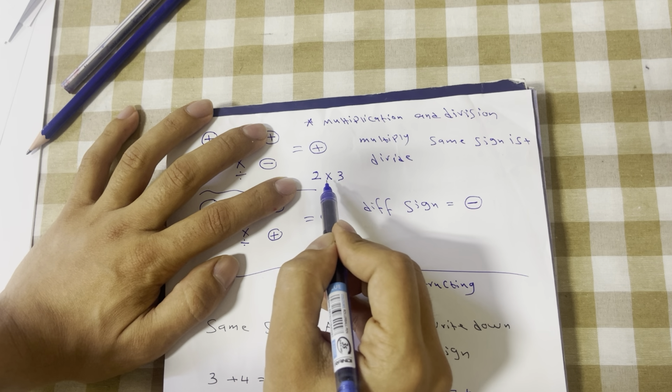3 times 4, 12. Okay, so this is very important. When we have the same sign and we have multiplication or division, you have to write positive. We have the same sign and multiplication or division, so the sign will be positive. If we have different signs, positive times negative, or positive divided by negative, or negative times positive, or negative divided by positive, it equals a negative.